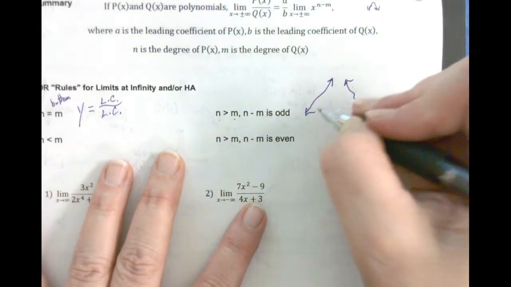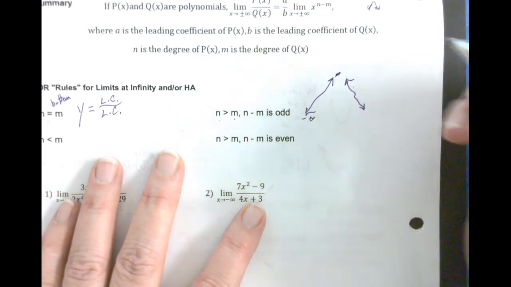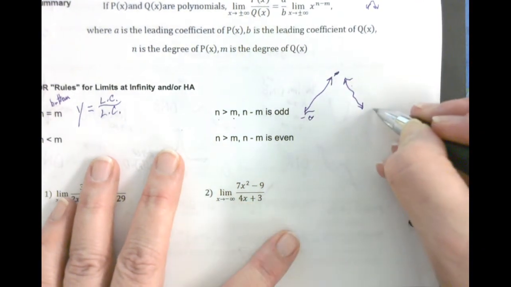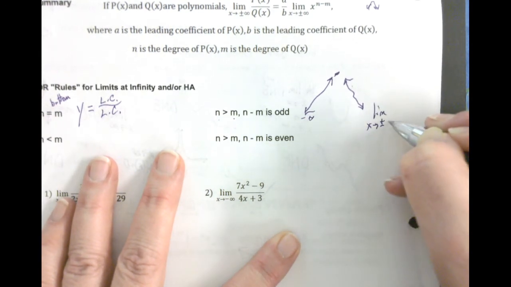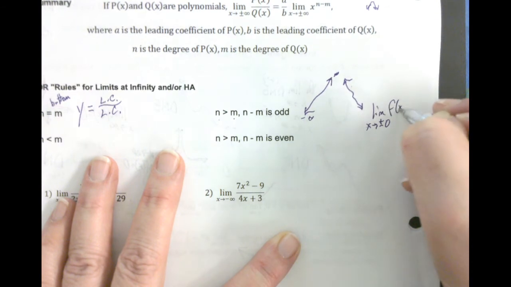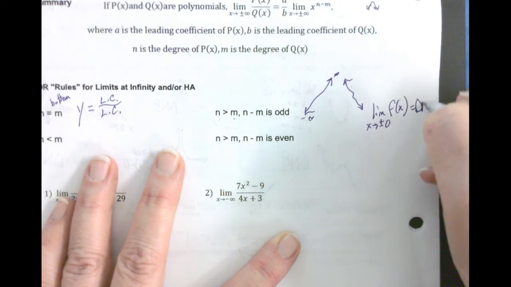So it's either going to be negative infinity or positive infinity, whatever the limit as x approaches positive or negative infinity of f of x would be equal to, well, would not exist, D-N-E. Thank you. I almost wrote the wrong thing.